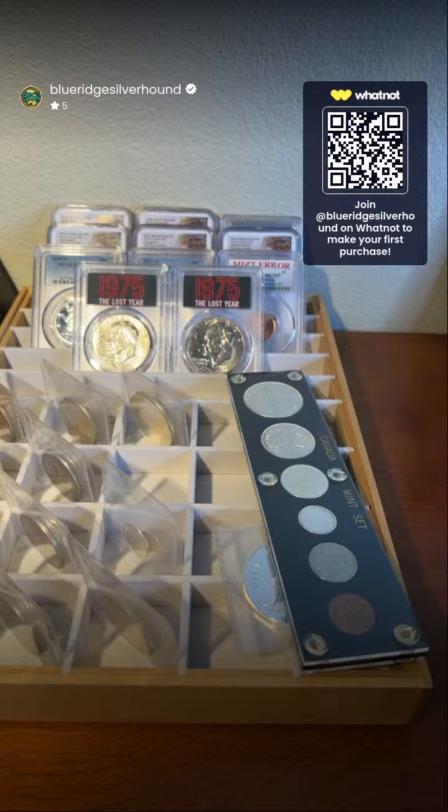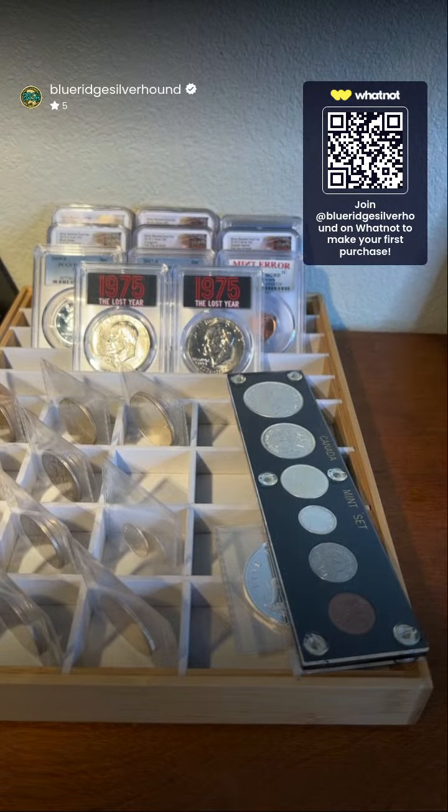No wheat cent rolls. Did that once, and it'll be a little while before I do it again. And by the way, everybody's rolls went out already. They are out in the mail.